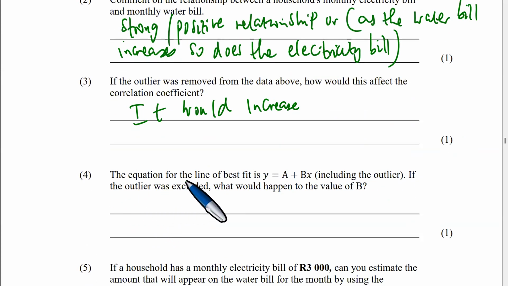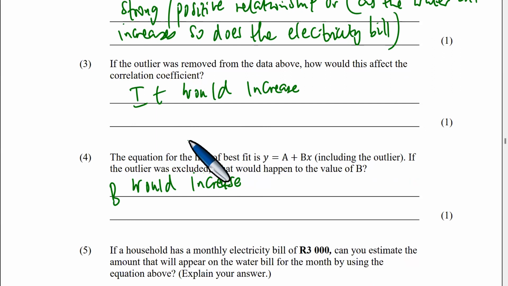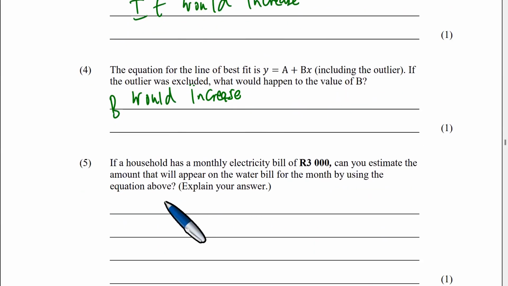The equation of the line of best fit is A plus BX, including the outlier. If the outlier was excluded, what would happen to the value of B? If the outlier was removed, the value of B would increase because it is certainly weakened by the outlier that is deviating from the rest of the data, making the correlation weak. And we want it to be a strong positive correlation.